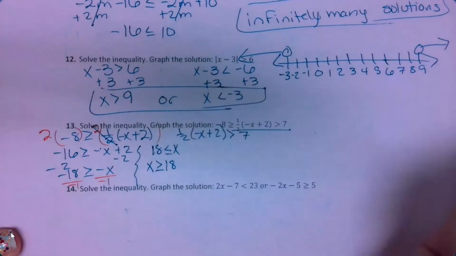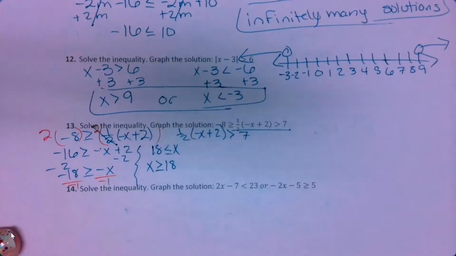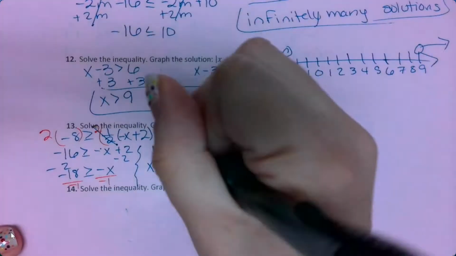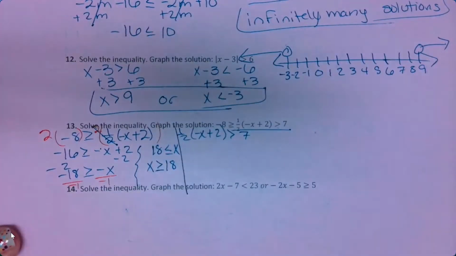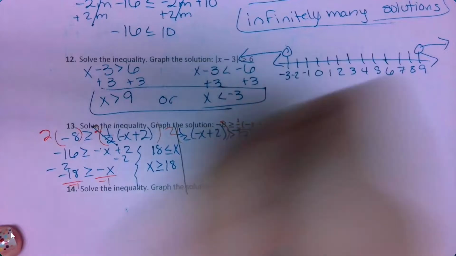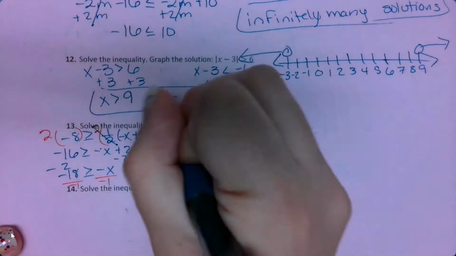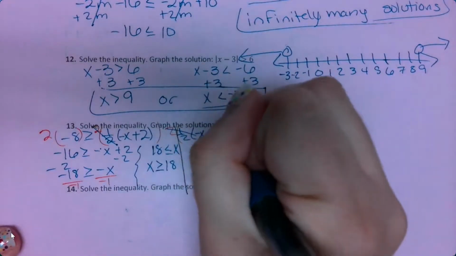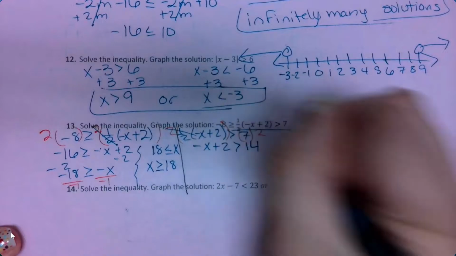Then over here, same thing. I'm going to draw a line to separate this. I'm going to start off by getting rid of that 1/2. So I'm going to multiply both sides by 2. That is going to cancel out this fraction. So I have negative x plus 2 is greater than 14.